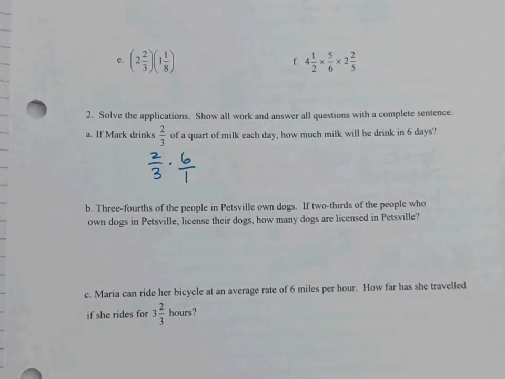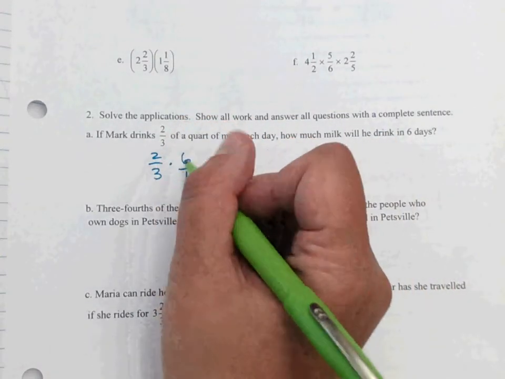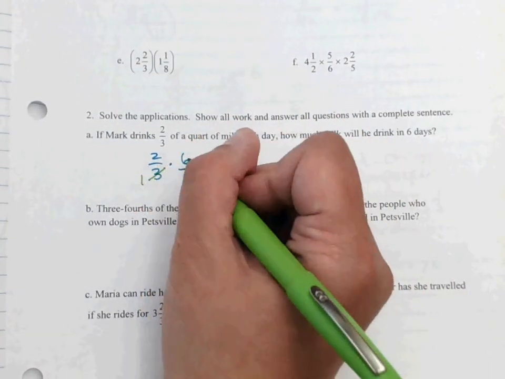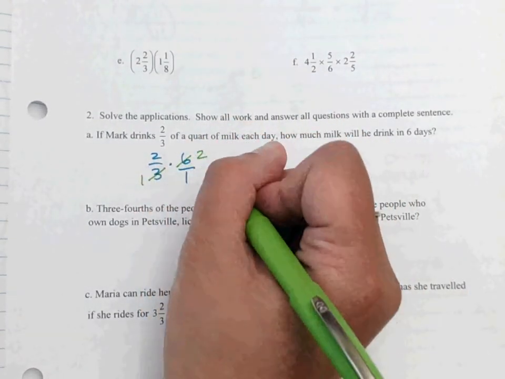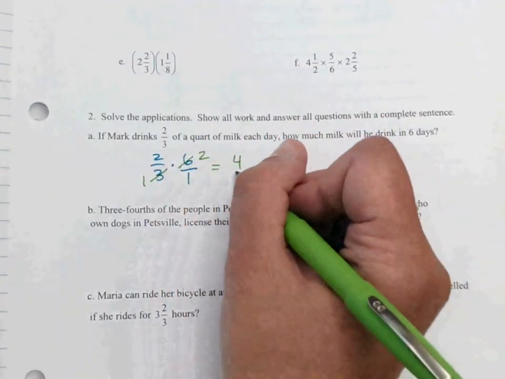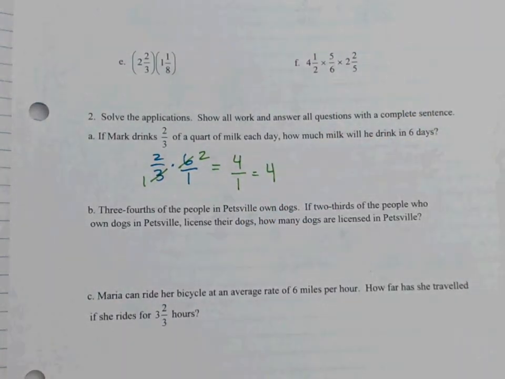Okay, what can I do? What would we do now to multiply? Okay, should we cross cancel? And this becomes 2. And now we have 2 times 2 is 4. 1 times 1 is 1. 4 over 1 is 4. What would be the sentence answer? Who could come up with a complete sentence to answer the question?